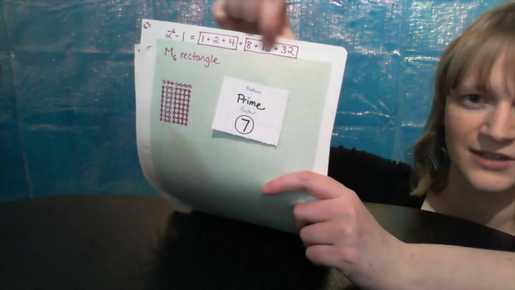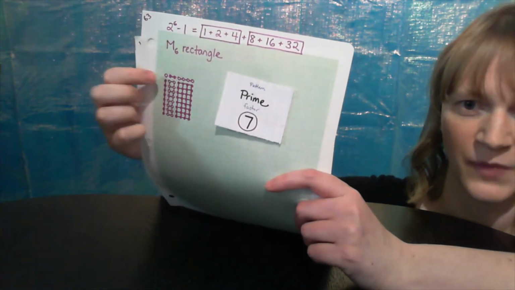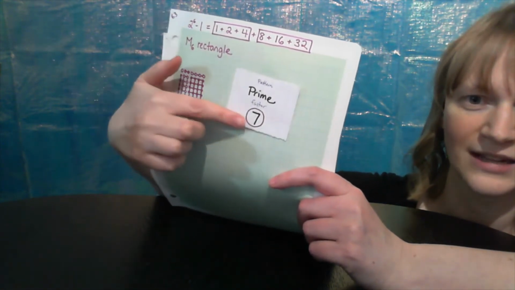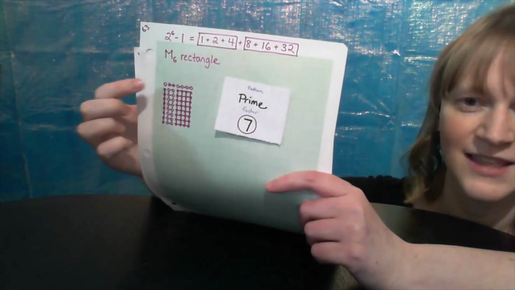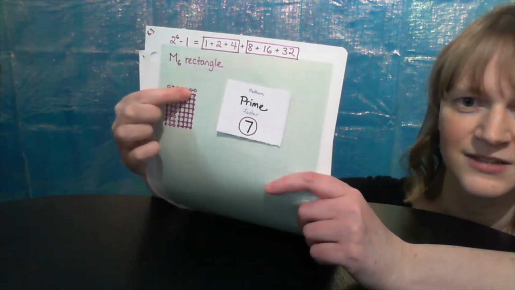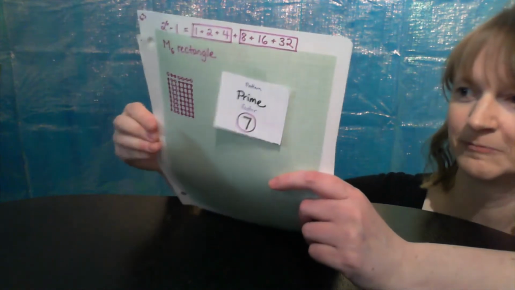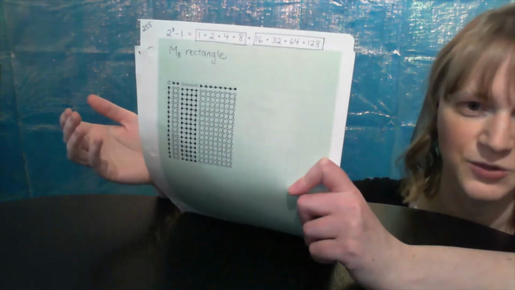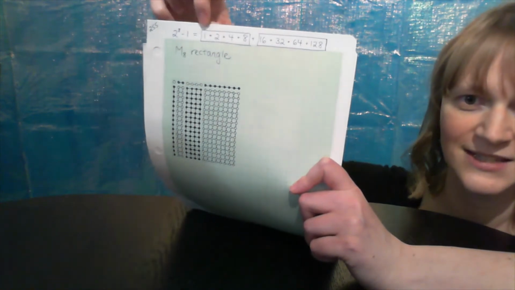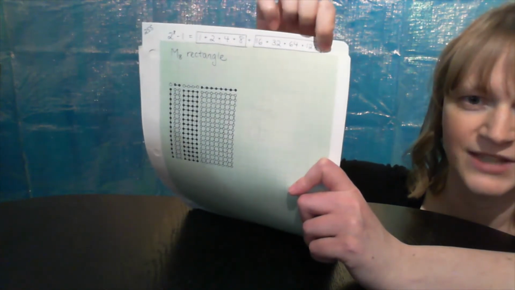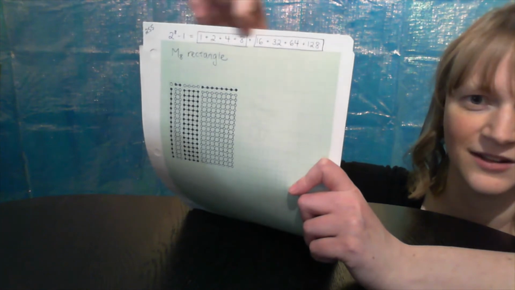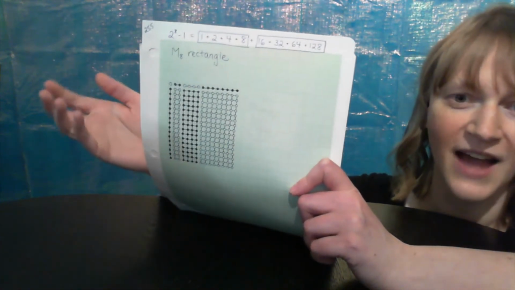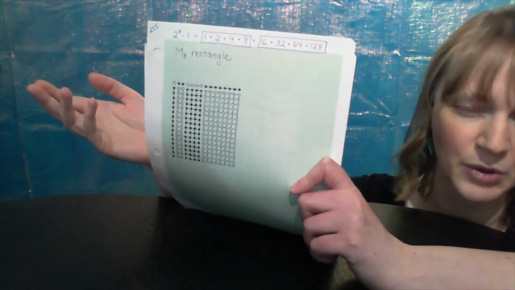Again, here's the binary breakdown, 1 plus 2 plus 4 plus 8 plus 16 plus 32. And we can clearly see that 7 divides this. Here it is again as a side length. 9 does not divide this, even though we can show it as a rectangle, because it's still a Mersenne number, and it is still represented by this binary breakdown, but 9 does not divide this. 9 is not a prime number.